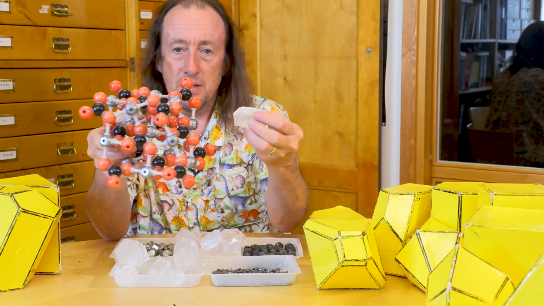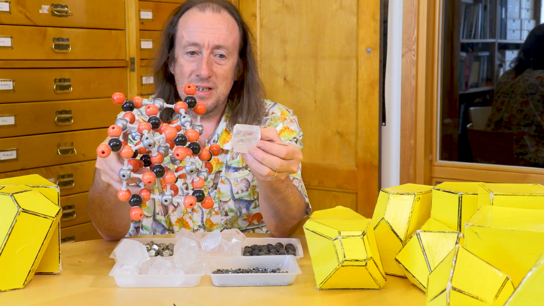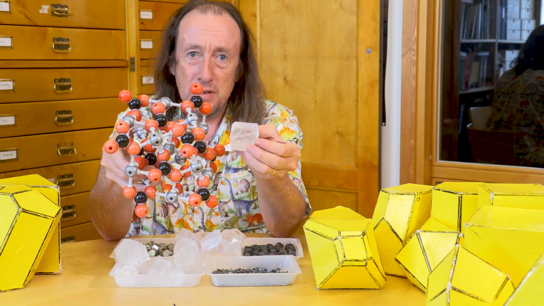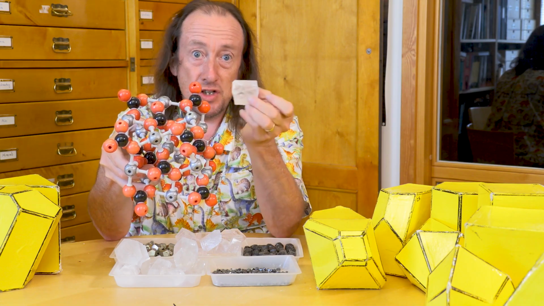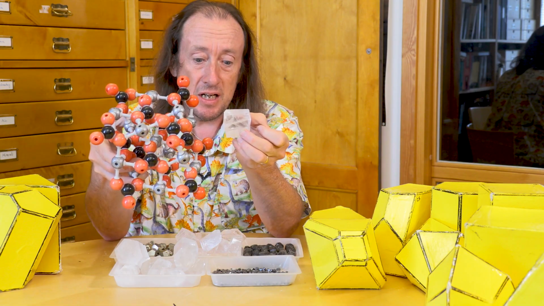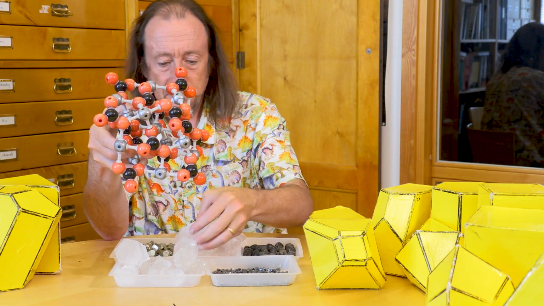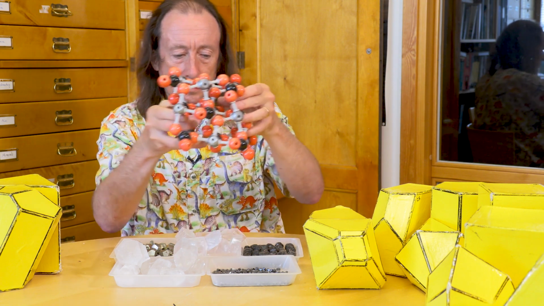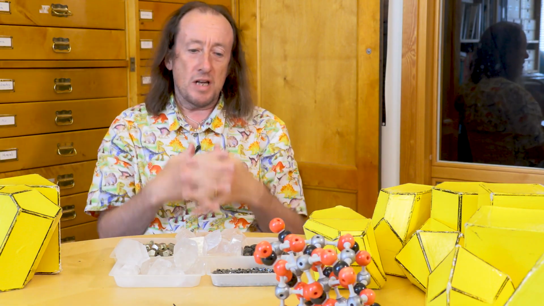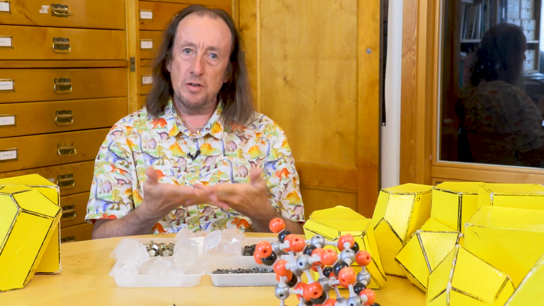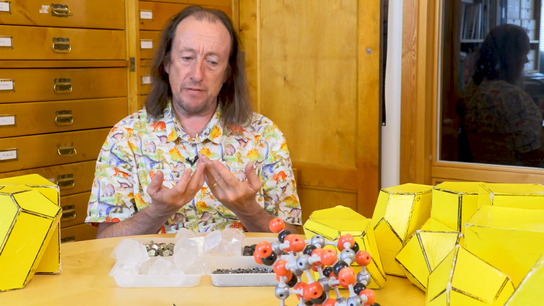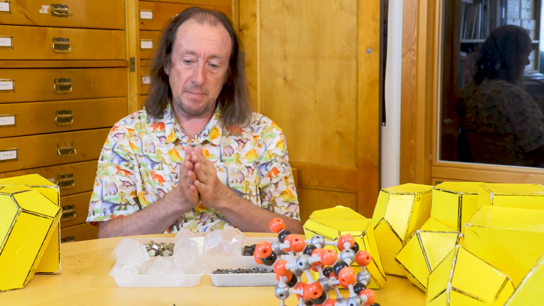Now, look at the shapes. Can you see that they actually have the same rhomb-like shape? The shape of this crystal is determined by the arrangement of atoms inside it. I'll put that there. Okay. We can use this to allow us to think about the symmetry of a crystal as a diagnostic.